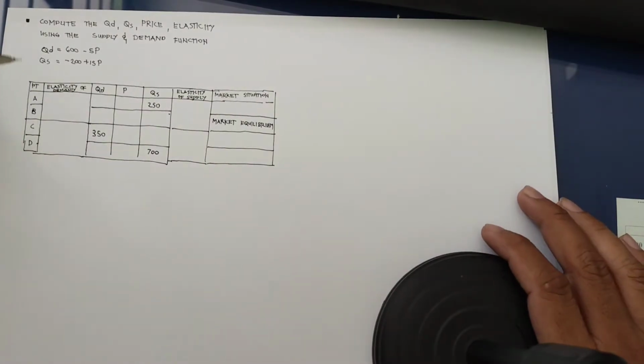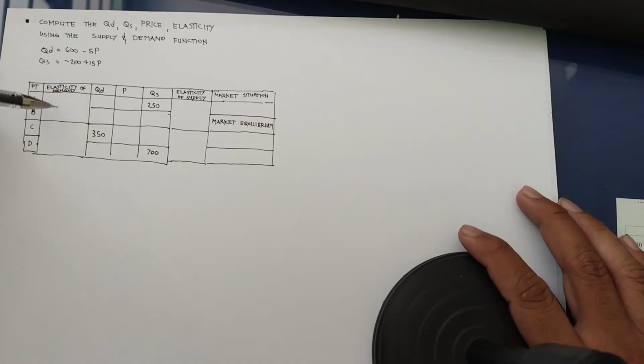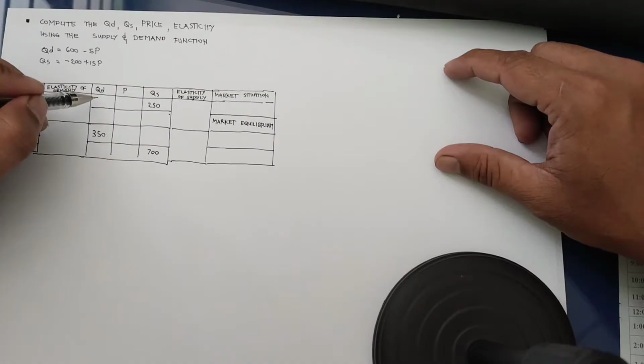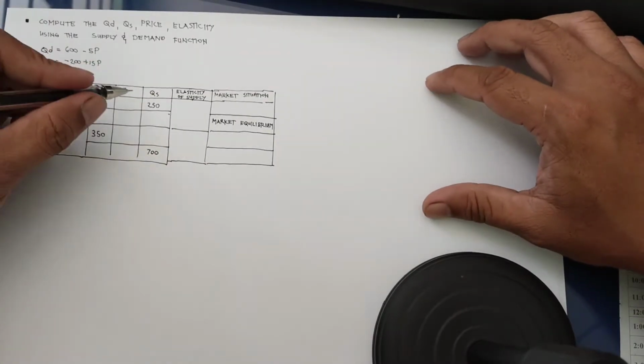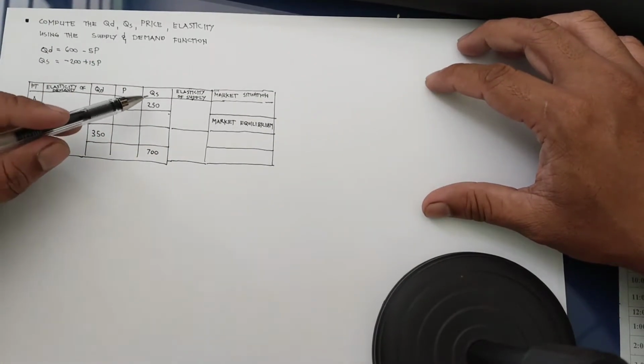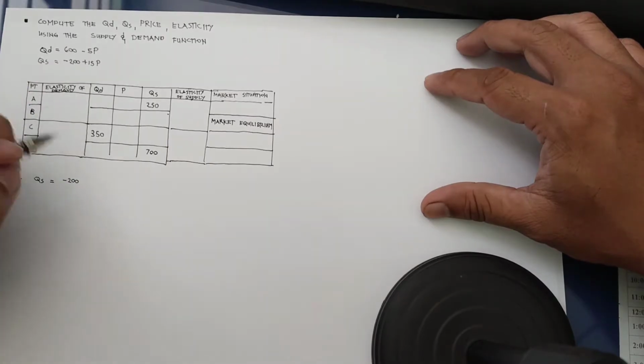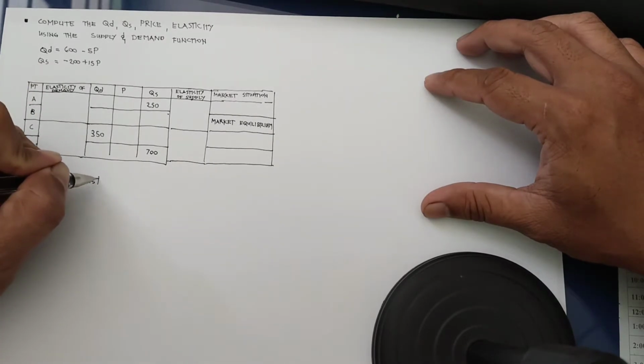Okay, so this time now we are going to solve or compute this market equilibrium schedule. What we are going to do first is look for point A, price and quantity demand. First we look for the price using the QS formula. So at point A, we have QS is equals to negative 200 plus 15P.